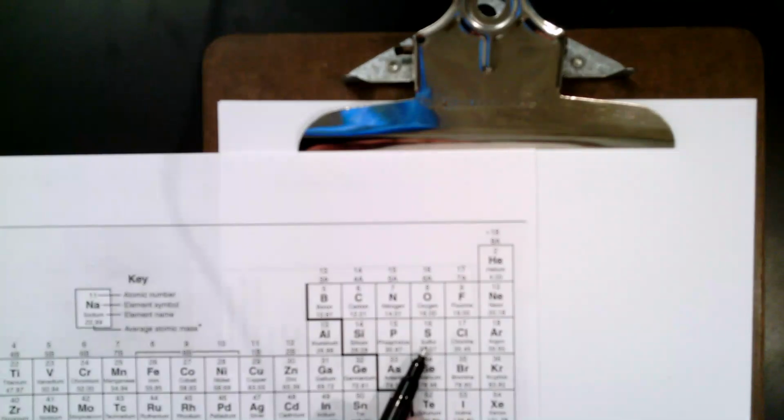In the second example, let's take a look at sulfur.